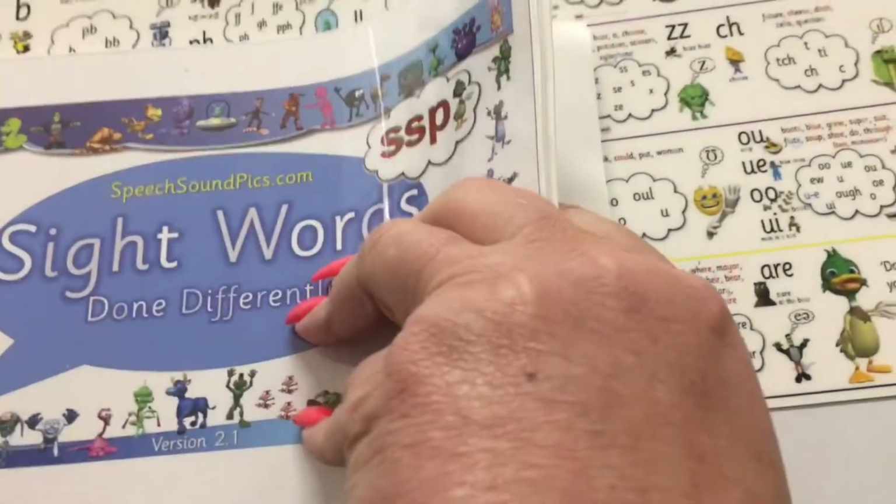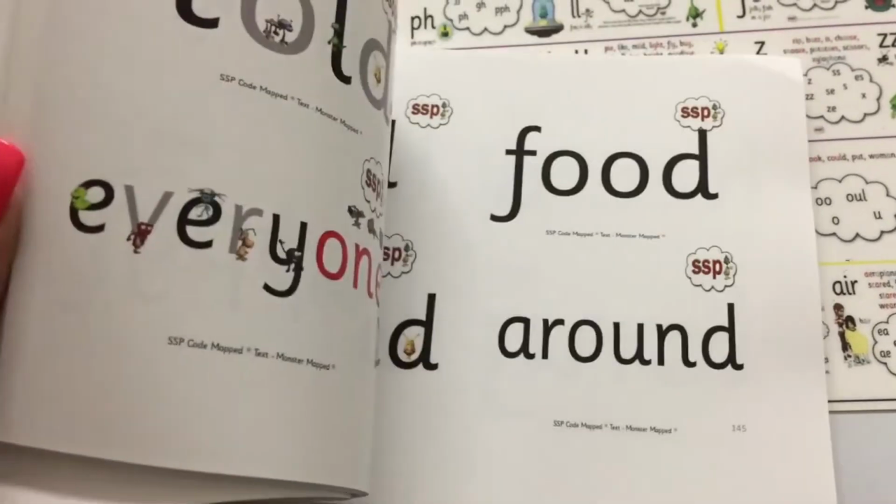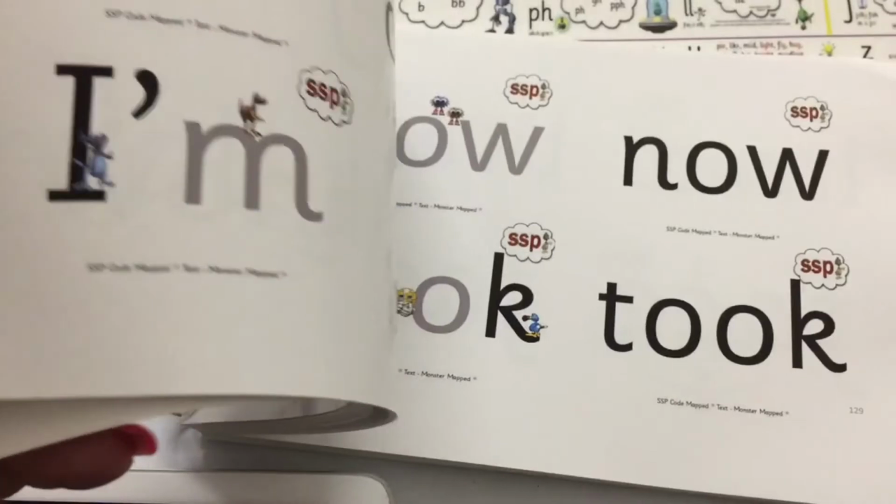400 plus high frequency words with these embedded speech sound pictograph mnemonics.